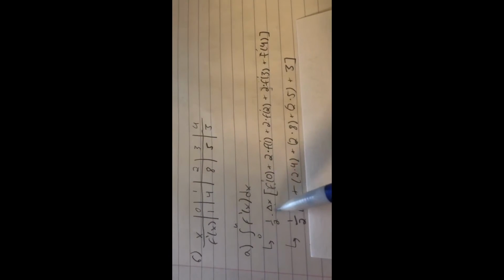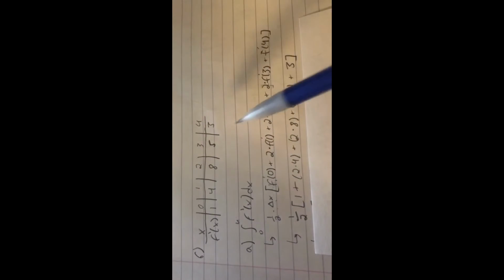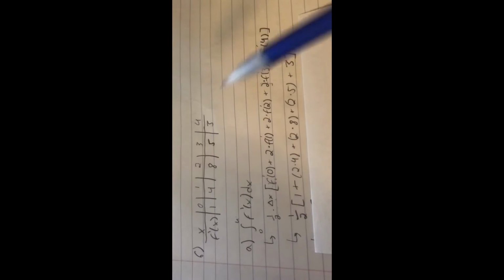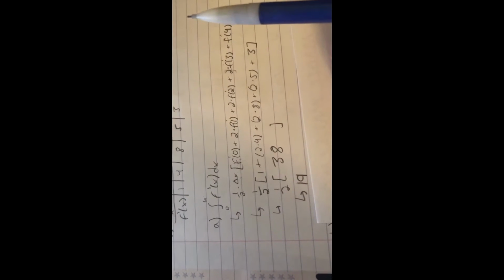So delta x is 1, because it goes from 0 to 1, 1 to 2, 2 to 3, 3 to 4. So this is just 1/2. And then f prime of 0 is 1, and you're just plugging in things from the table. So there you go. And then once you multiply and add all these out, you get 38. So 1/2 of 38 is 19. So the answer to part A is 19.